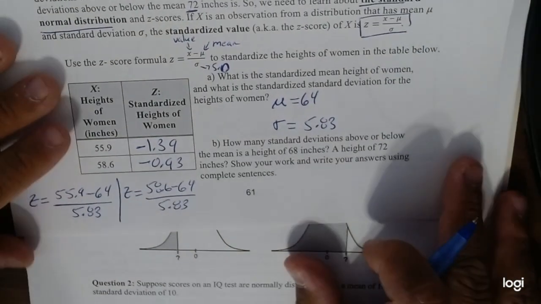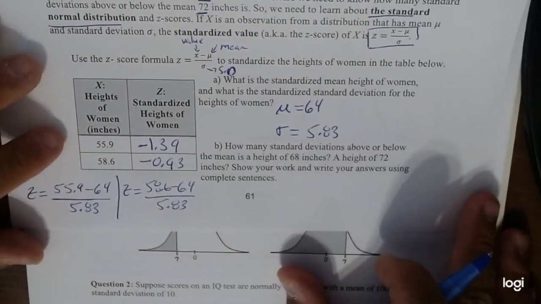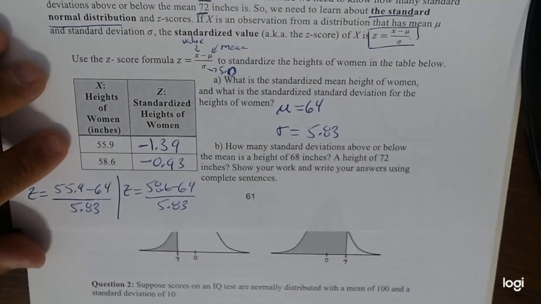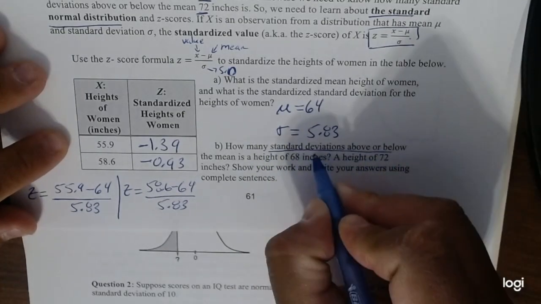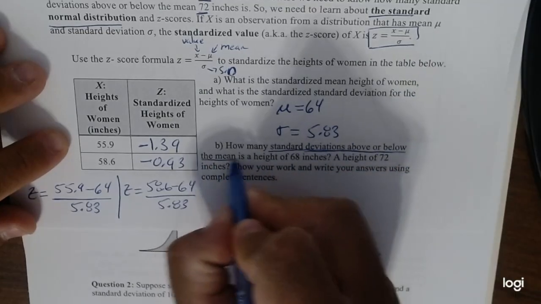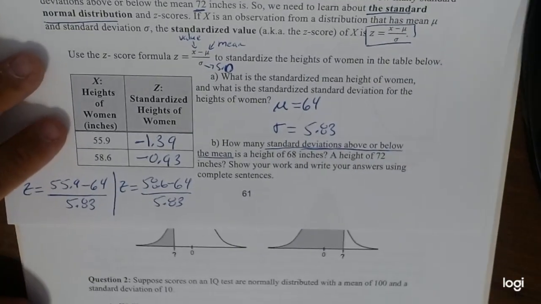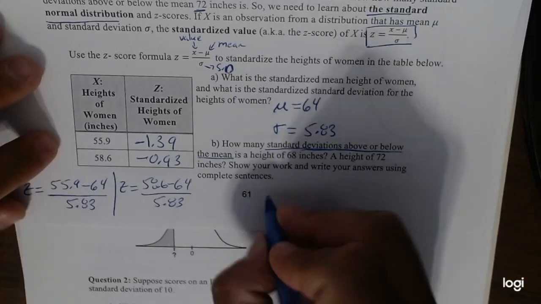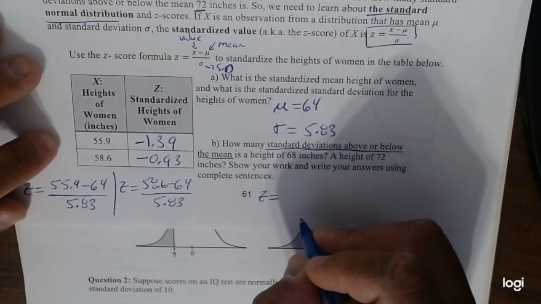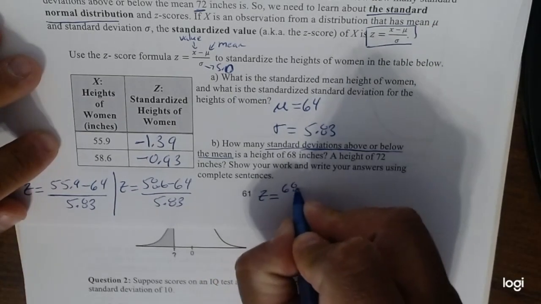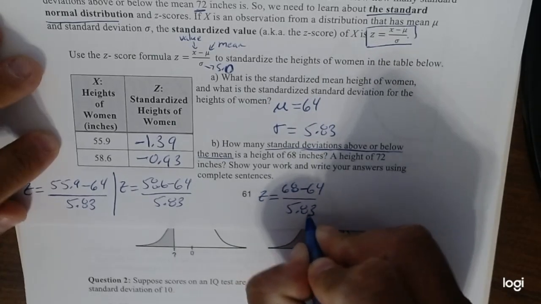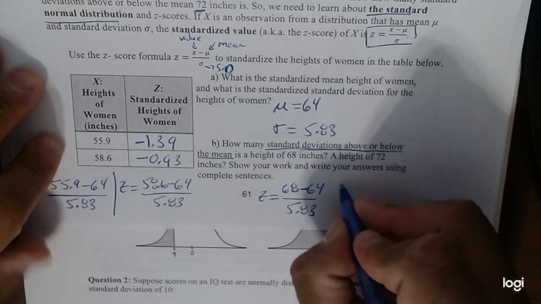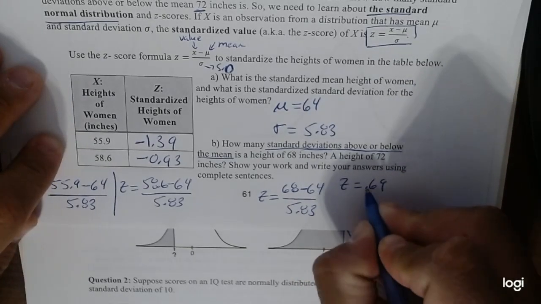Okay. And now for B, it's a little trick question. It asks how many standard deviations above or below the mean is a height of 68 inches? Now if you're not sure what this means, remember going back to the definition of a z-score, that's exactly what a z-score tells you, how many standard deviations above or below the mean the value actually is. So what they're asking you is simply find the z-score first. So 68 minus 64 divided by 5.83. And hopefully you guys got a z-score of 0.69.